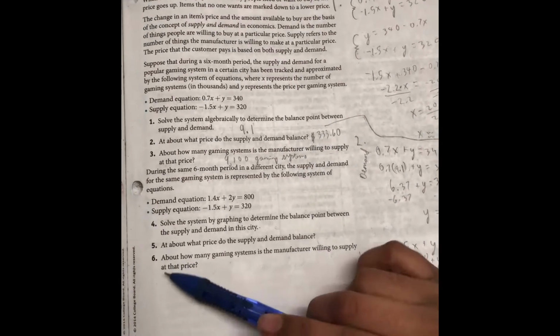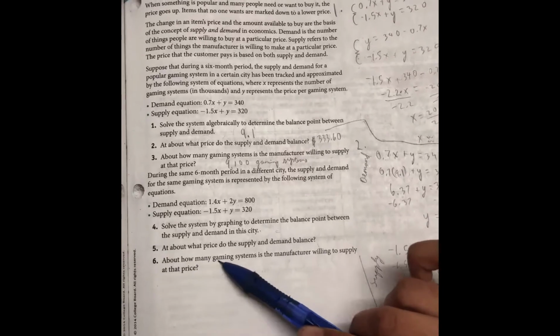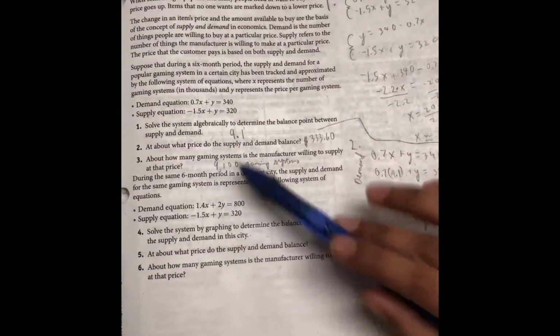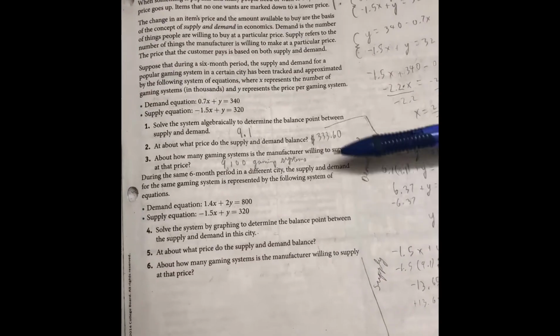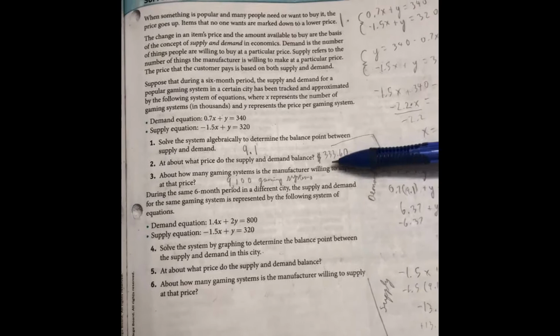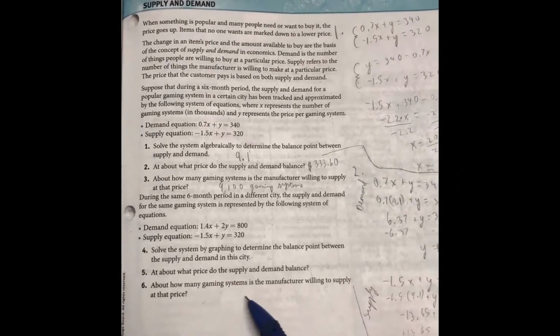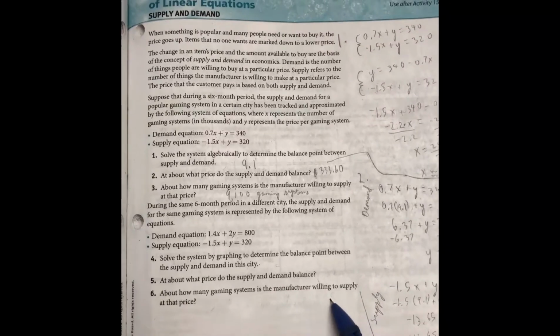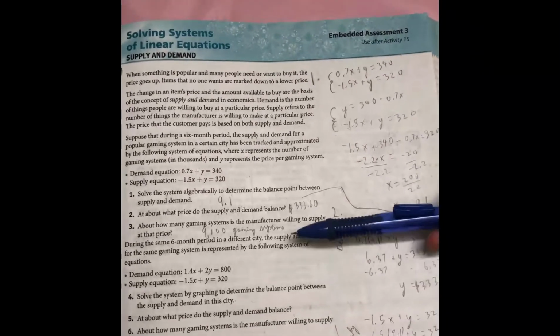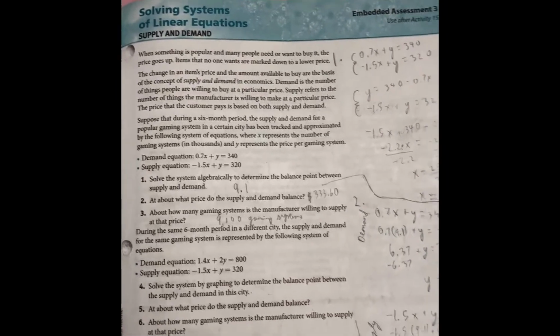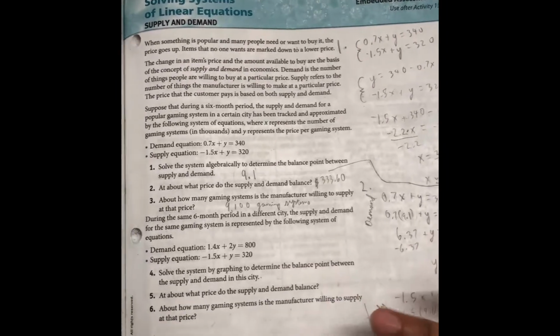So let's read number 5. Number 5 is, at about what price are supply and demand in balance? Well, that's the exact same question as number 2. So you guys can do number 5 on your own since I already went through number 2 with you. So let's go to number 6. Number 6 is, about how many gaming systems is the manufacturer willing to supply at that price? So this is the exact same question as number 3. So I went through number 3 with you guys. I'm pretty sure you guys can do number 6.